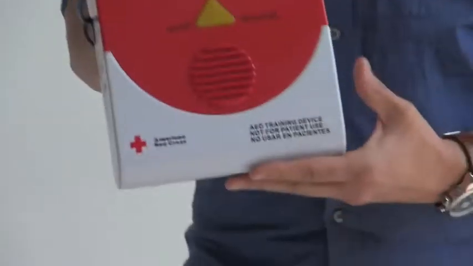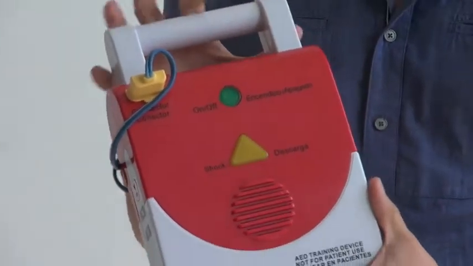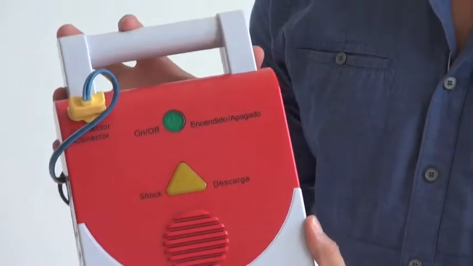Sometimes, in certain areas, there are little defibrillators called AEDs. That stands for Automated External Defibrillator. Anybody can use these. They're very simple. AEDs come in many different shapes and sizes. They tend to look something like this.